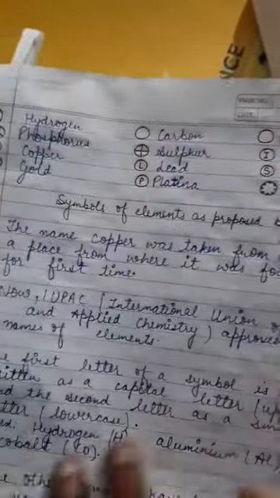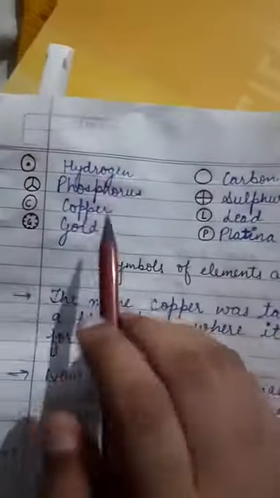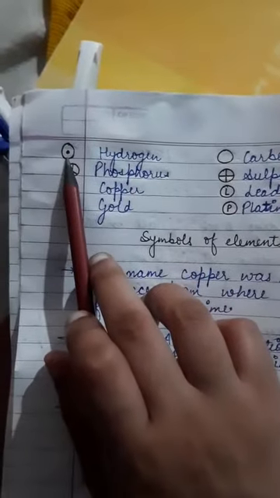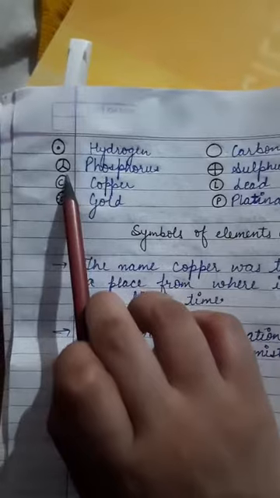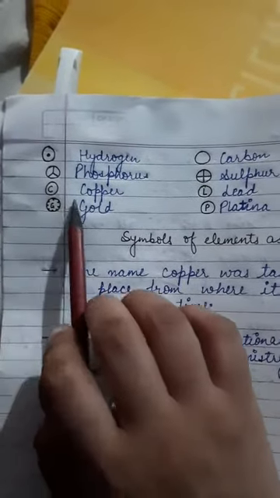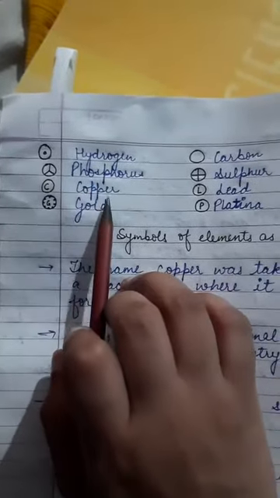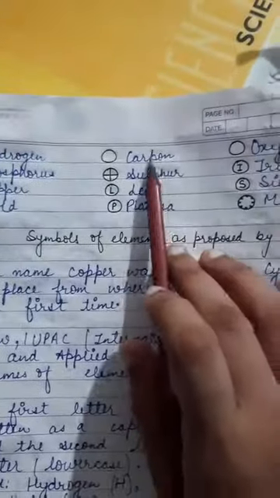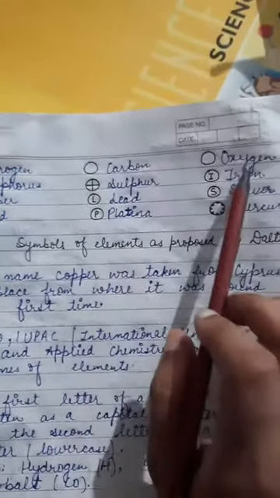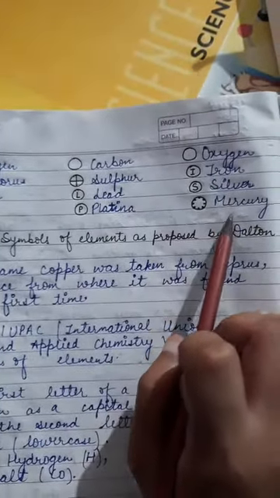Here we have some elements. See, hydrogen was represented like this, phosphorus represented like this. These are the symbols of hydrogen, phosphorus, copper, gold, carbon, sulfur, lead, platina, oxygen, iron, silver and mercury.